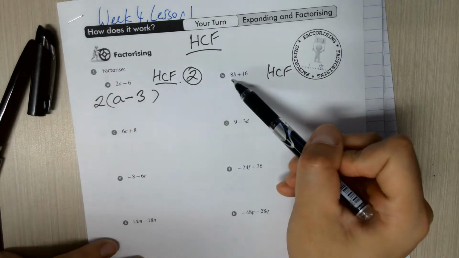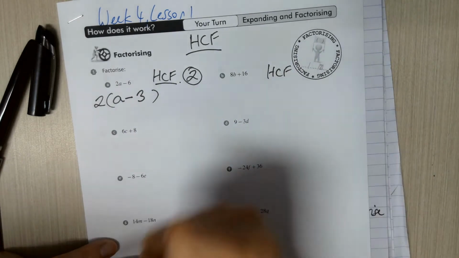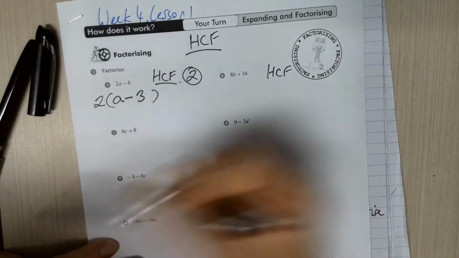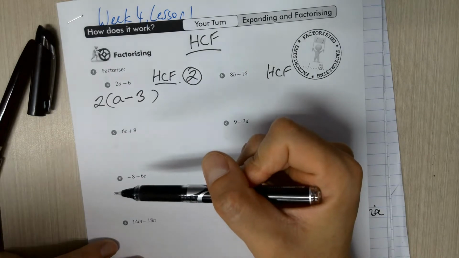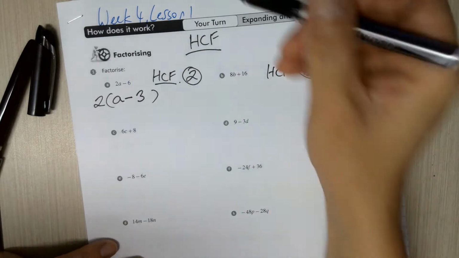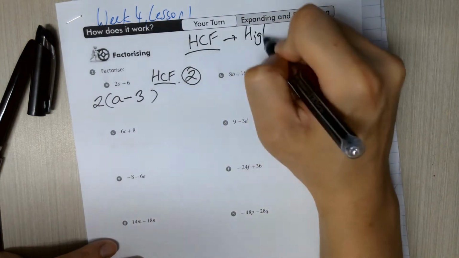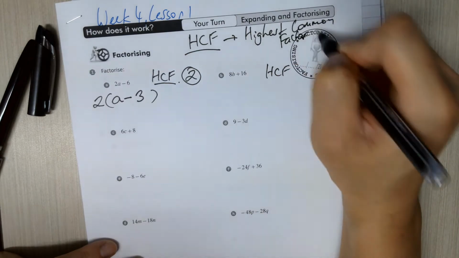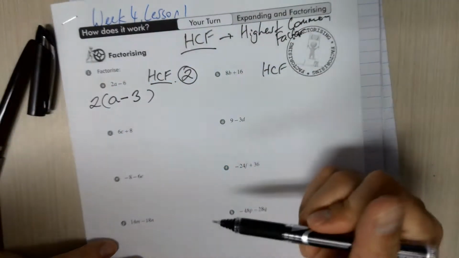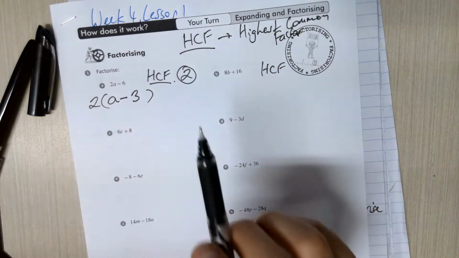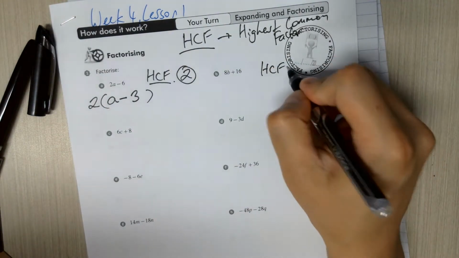You may say, oh yeah, I can divide 4. Like 4 can be divided into 8. 4, I can divide 16 by 4. But 4 is a common factor, but 4 is not the highest common factor. We want the highest common factor, not just any factor. You can see 2 also works, but 2, we can't use 2 because it's not the highest. Okay, so 8 is the highest common factor.